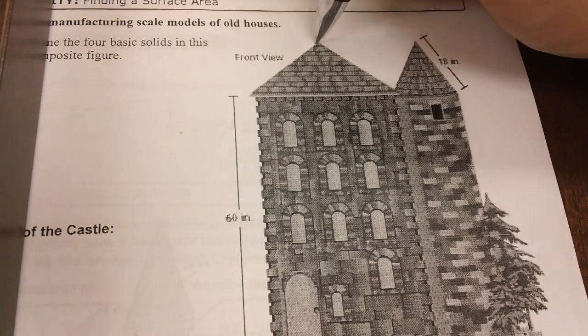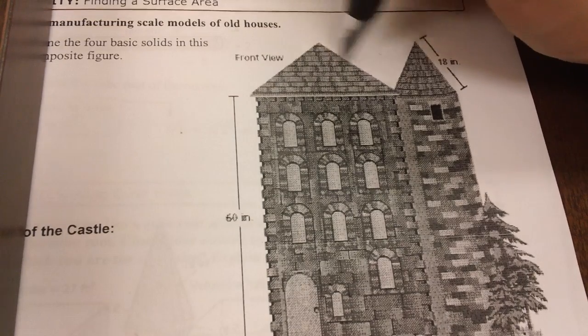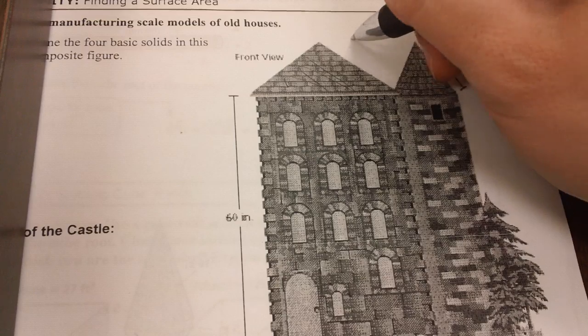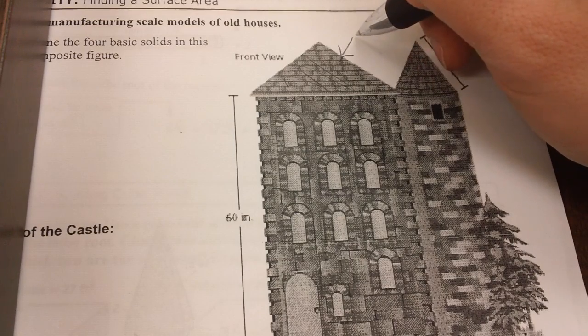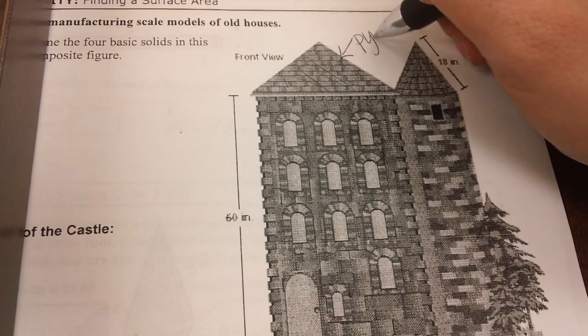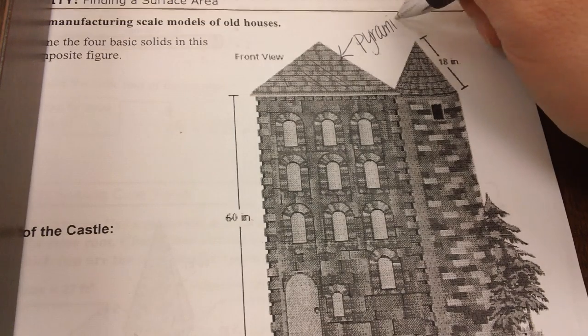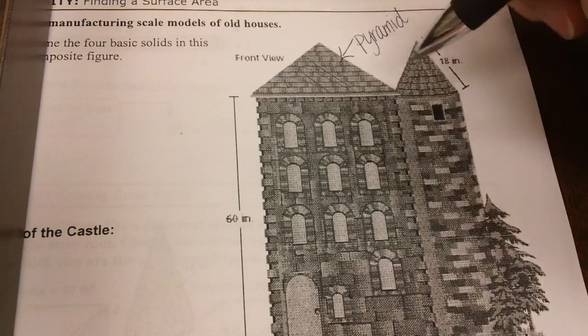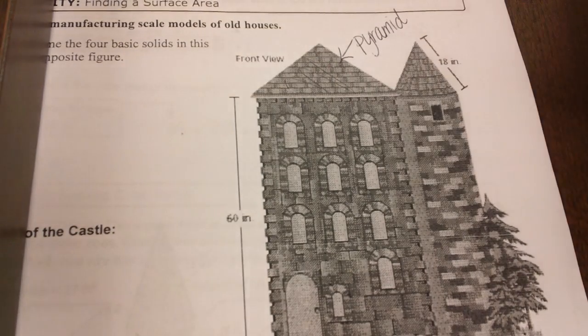So if we just look at the rooftop of the castle, that would be a pyramid with either a square or rectangle base. We don't really know.